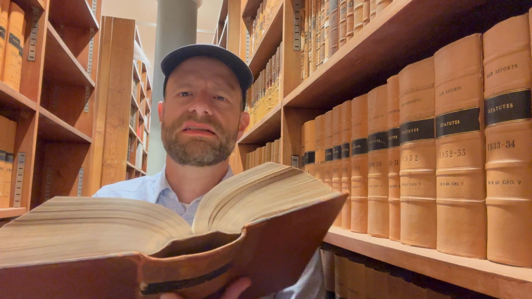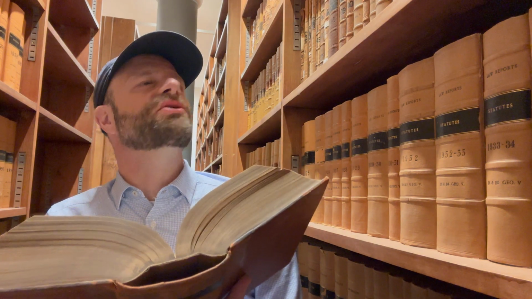But it doesn't say that in this book. This is just a book I grabbed off the wall as a prop. It's an old book, but it's not medieval.